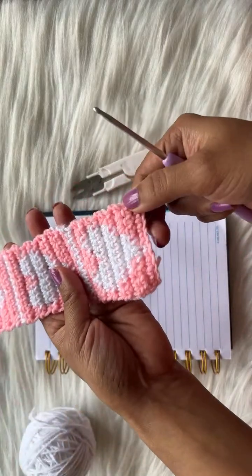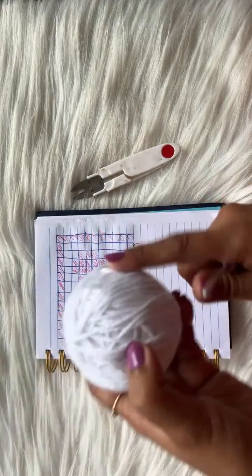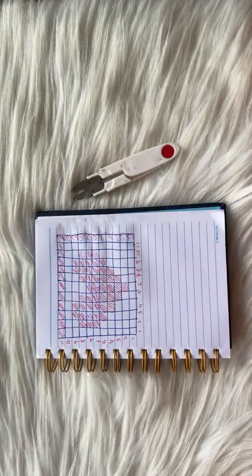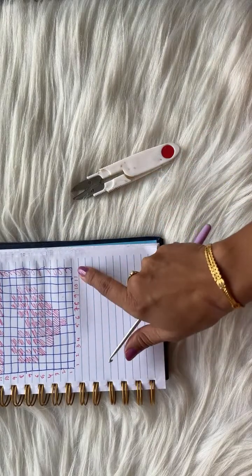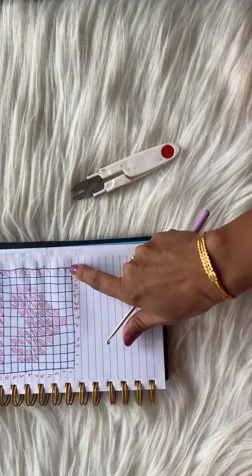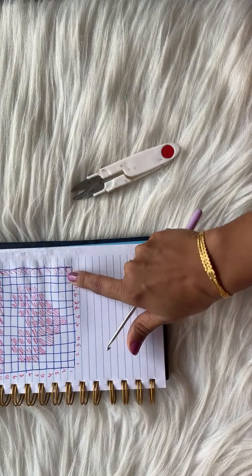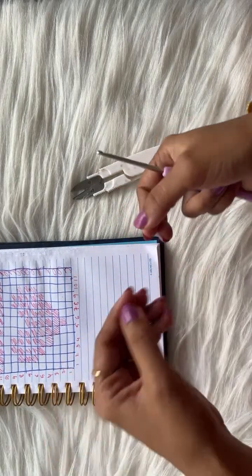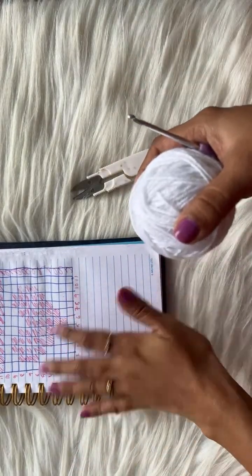I have chosen a pink background, but today in the class I will be doing a white background with pink heart. So let's start, guys. So in the first row we will be requiring total 11 single crochets. So before doing single crochets, we need a foundation chain, right, for this graph.